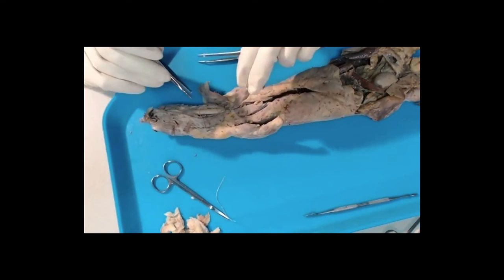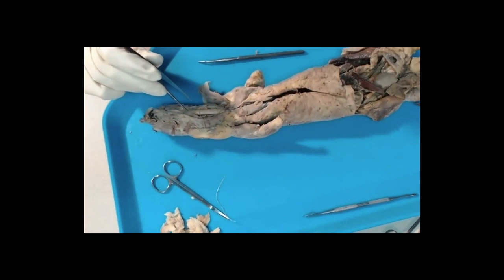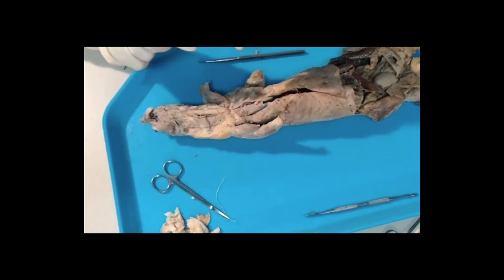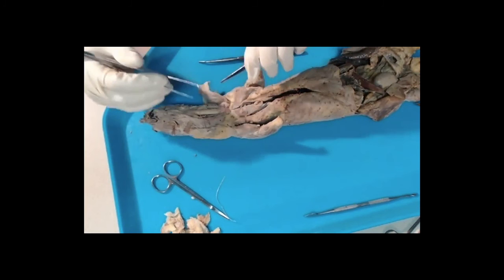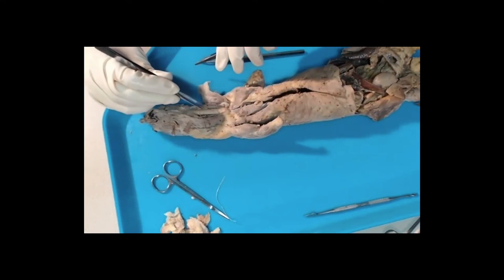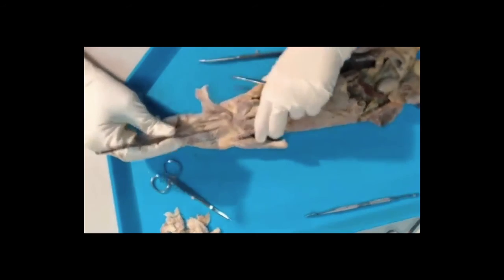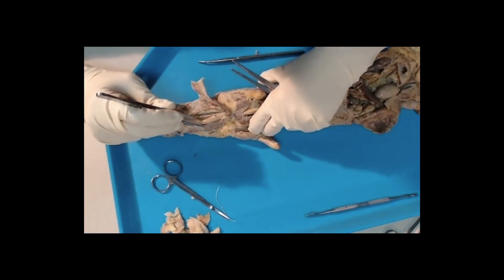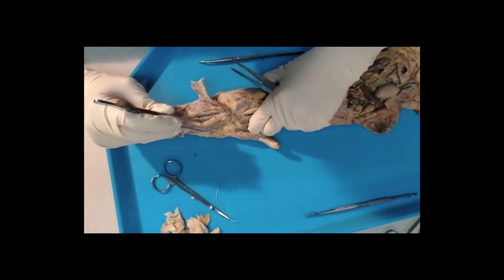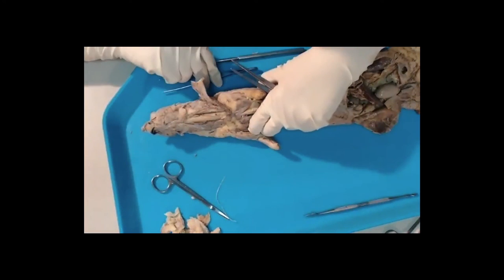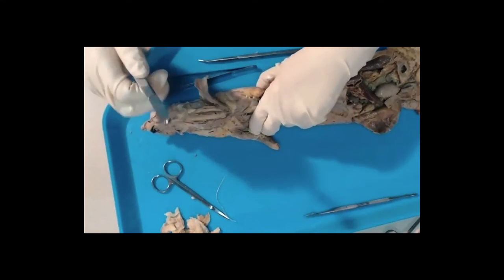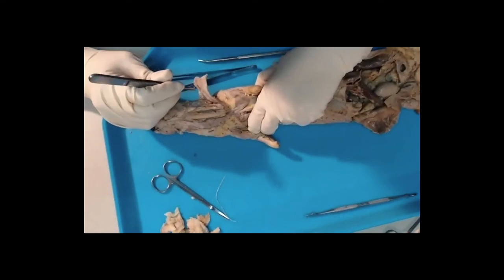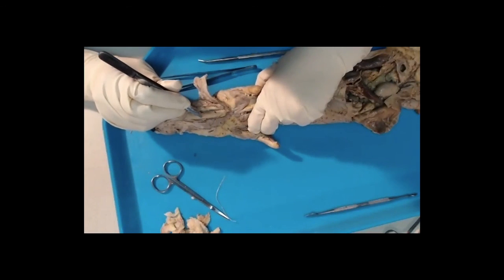Right. Just for fun, I'm going to show you a couple other structures, and then we'll be done for the evening before you take your quiz. So if you found your trachea, lift that up, and there should be a band of muscle underneath that, and it might be stuck to your trachea. You can separate the two pretty easily.